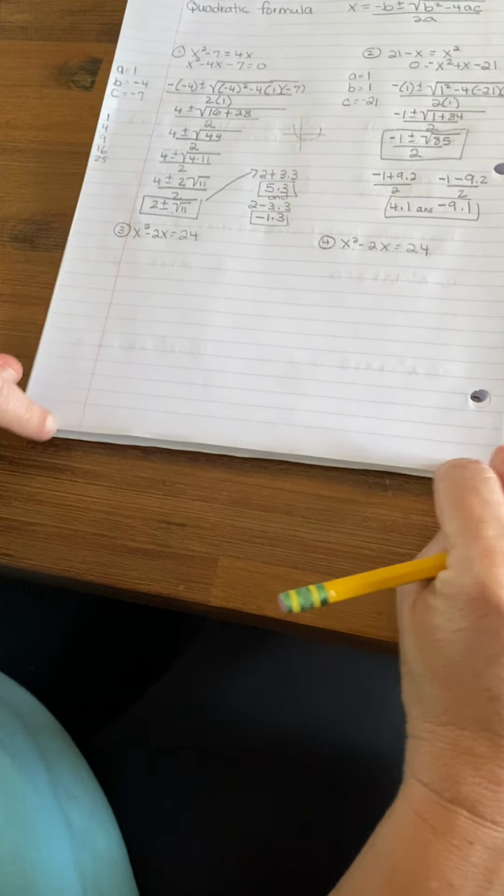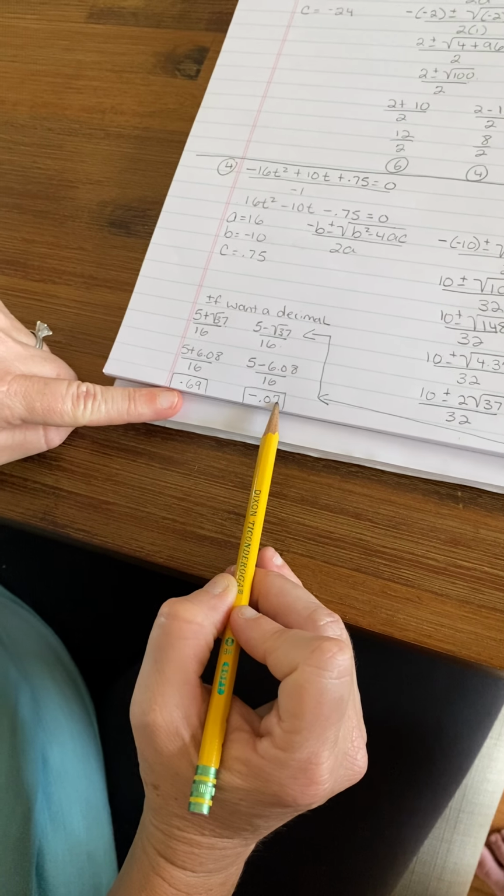For number 4, it looked super confusing, right? Because I had that decimal. But here's all my work here. Same thing, I found a, b, and c. I divided the whole thing by -1. Remember I mentioned that before, so that my a is positive. If you don't do that, you'll still get the same exact answer, but it's a little more tedious. Plug it all in here. That's my answer if I keep it in simplest radical form. And if I turn it into a decimal, that's when I split it into my 2 problems: 5 plus radical 37 over 16, 5 minus radical 37 over 16, and then those would be my answers.